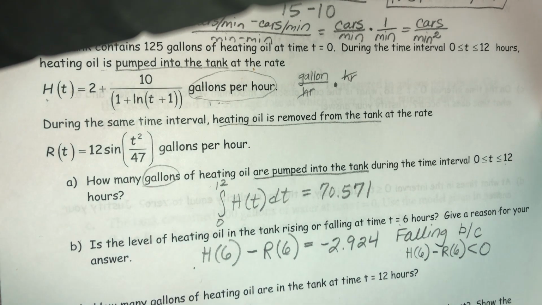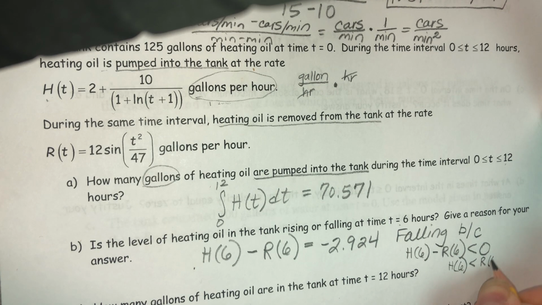Okay, now that's not the only way that you could have answered that question. You could have also used an inequality and compared these. If you add R of 6 to both sides of this inequality, you could say H of 6 is less than R of 6. Or likewise, you could have said R of 6 is greater than H of 6.